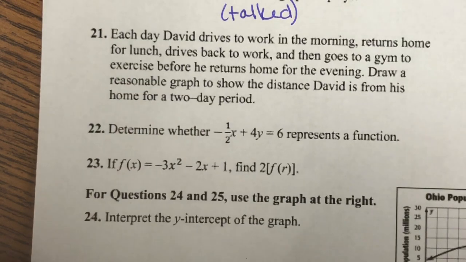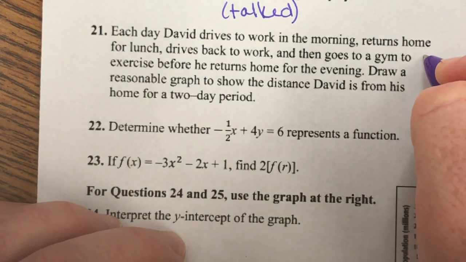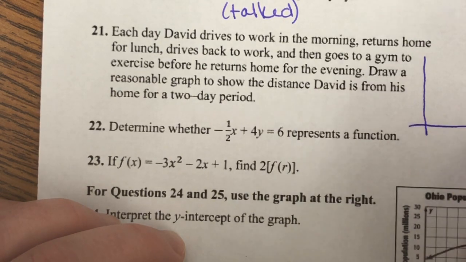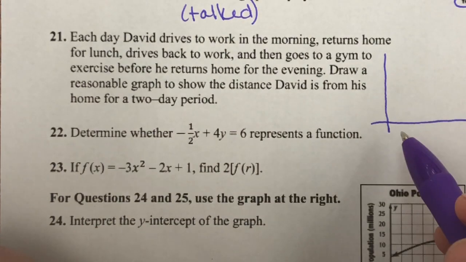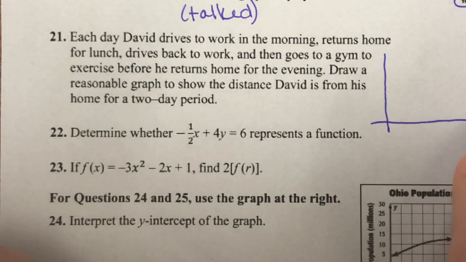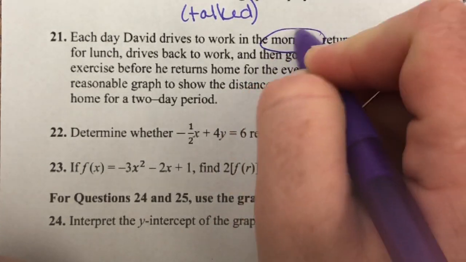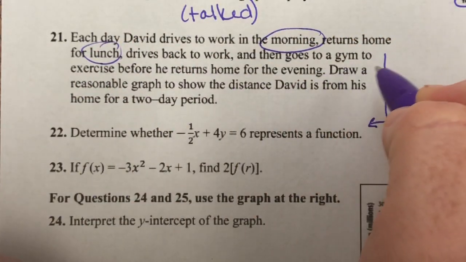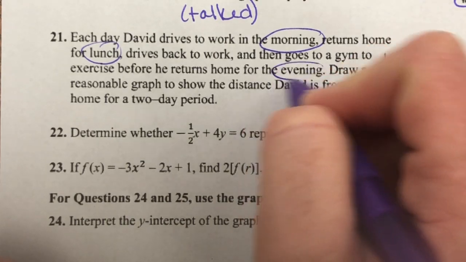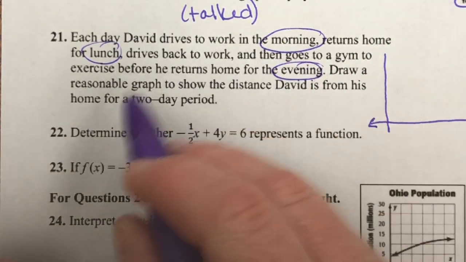Okay, so what they want us to do here, I can just make it little here. Here's our graph. Remember, time is always the independent variable on the x-axis, side to side, and it's over 2 days. So we're going to say, since it breaks it up into morning, lunch, and evening, we'll break it up into those times, right?